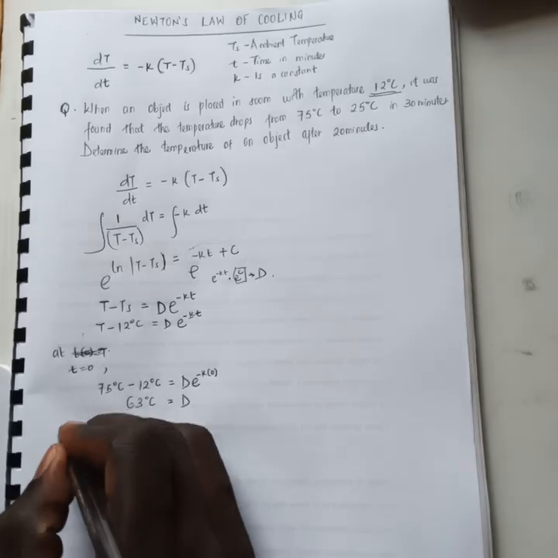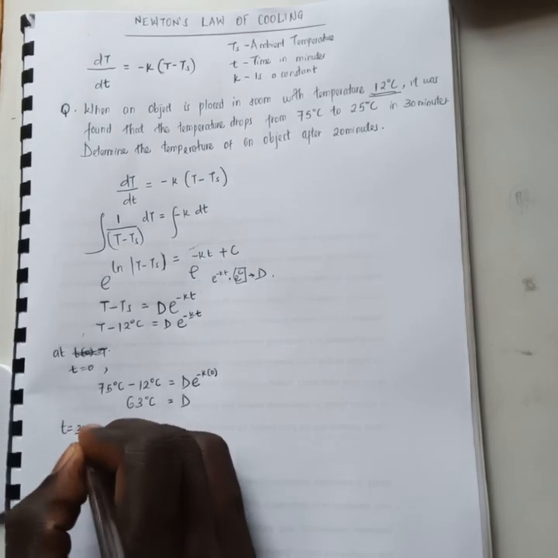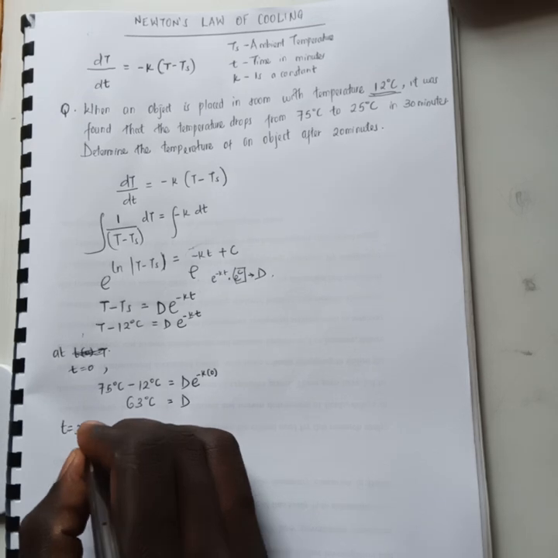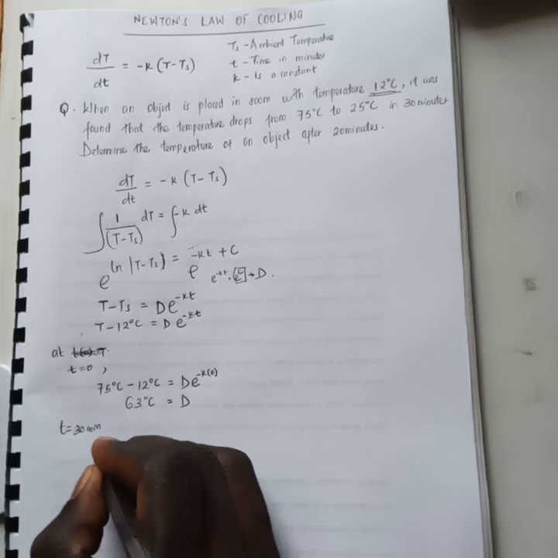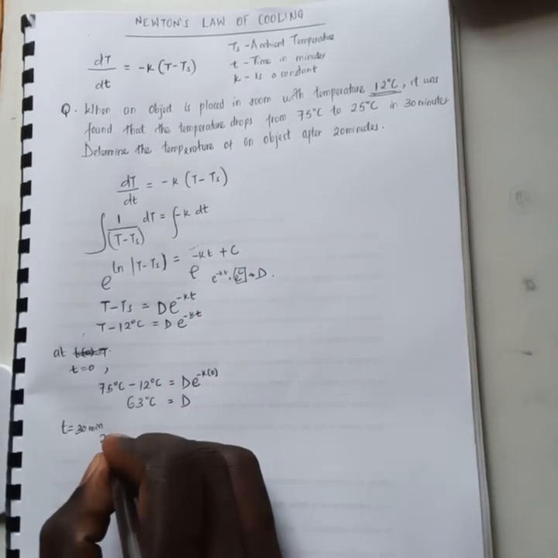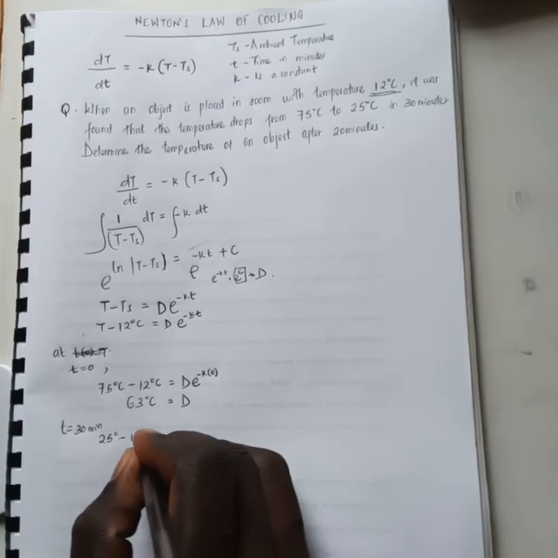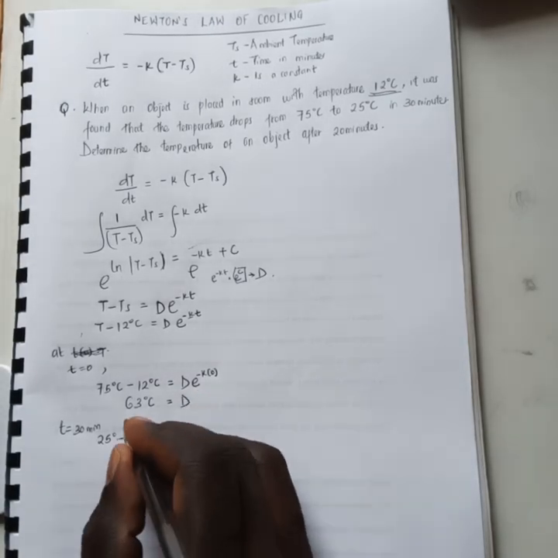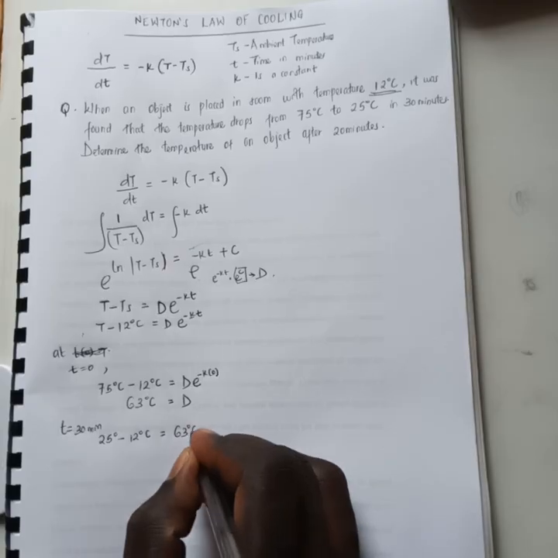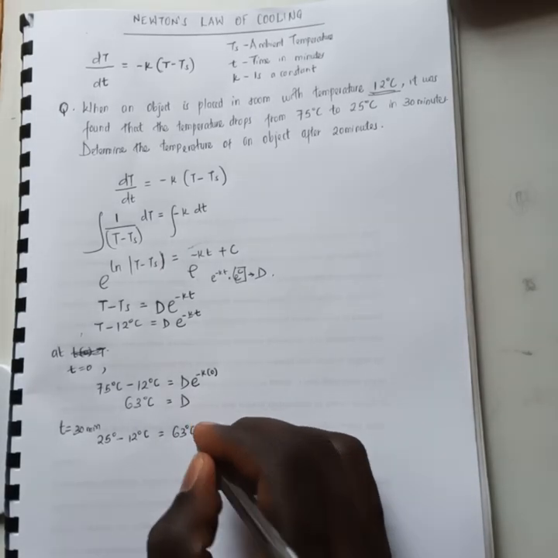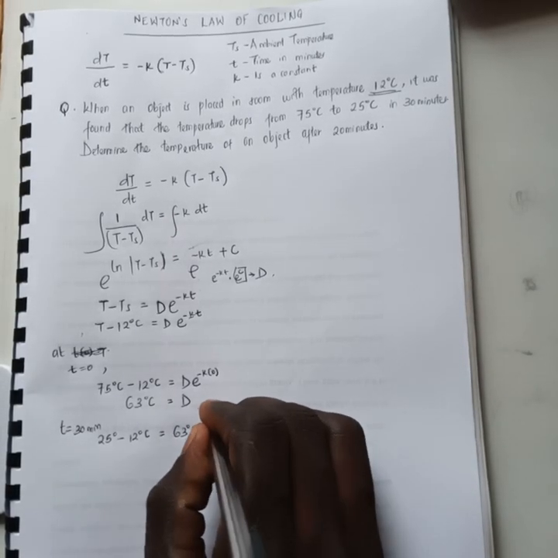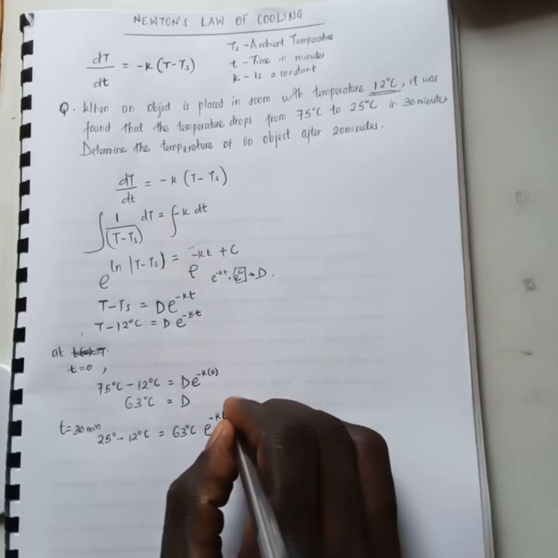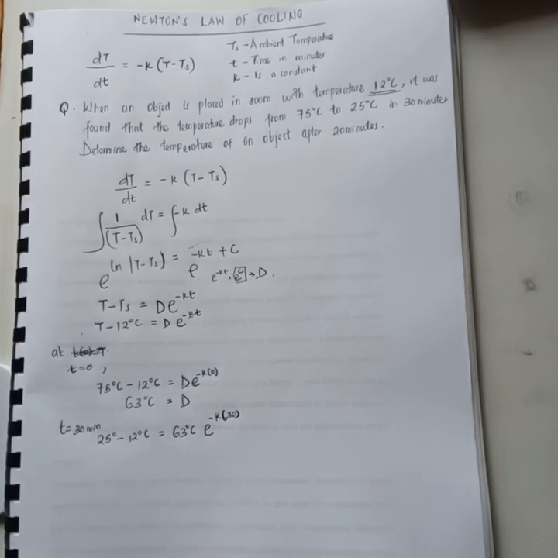We are going to say at t equals 30 now, because the change in temperature was in 30 minutes. At t equals 30 minutes, we have 25 degrees Celsius minus 12 degrees Celsius equal to D, which we already have as 63 degrees Celsius, exponential negative kt, but t in this case is 30 minutes.